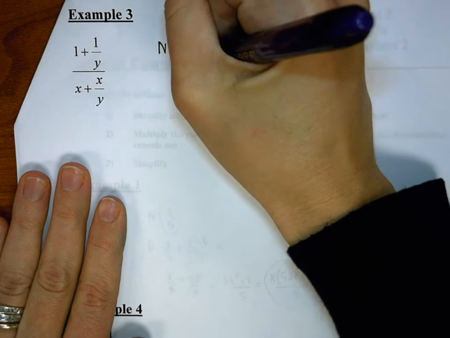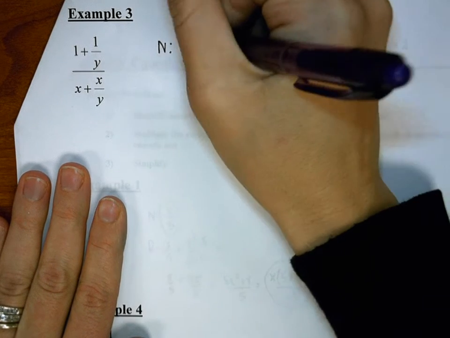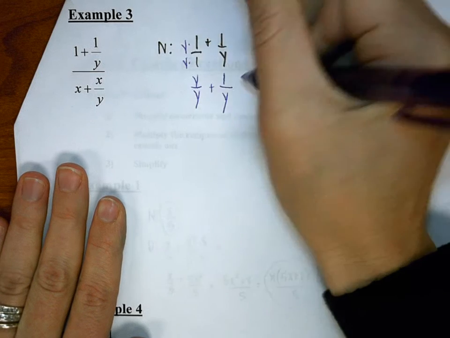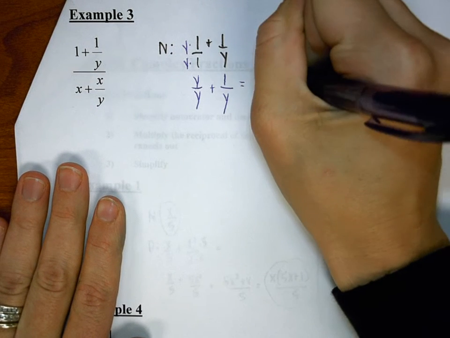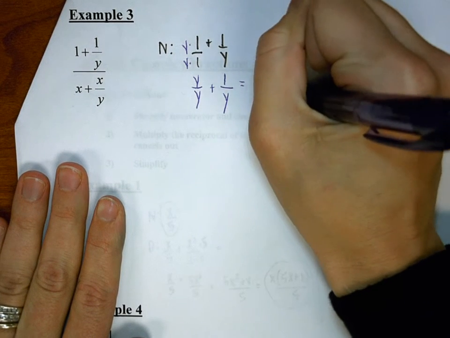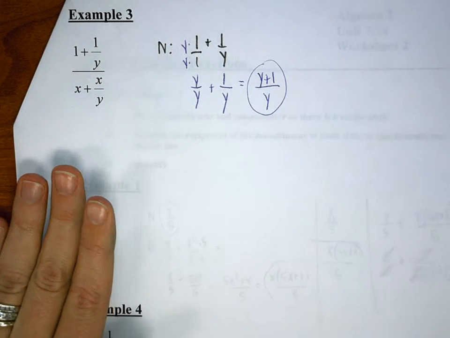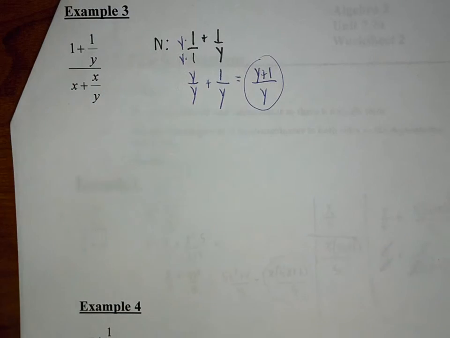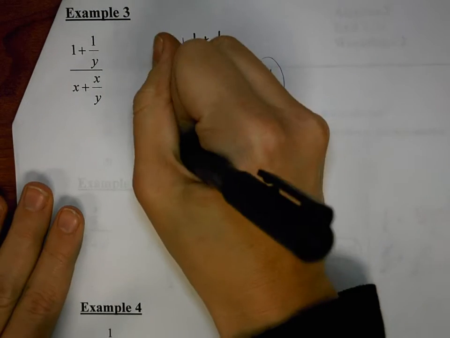On this one, I'd have to multiply by y to the top and the bottom. So 1 times y is y. When we add that together, I get y plus 1 over y. My numerator is simplified. Now I go to my denominator.